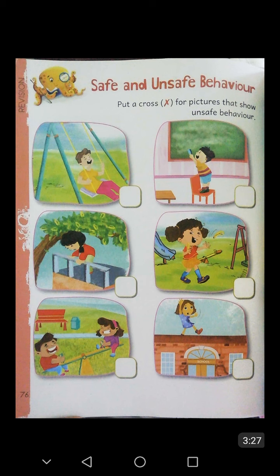Okay, I repeat it again. Firstly, one by one recognize all the pictures, and after that you only cross the one that shows the unsafe behavior. Okay, and after doing this, send me the pics on my WhatsApp number.